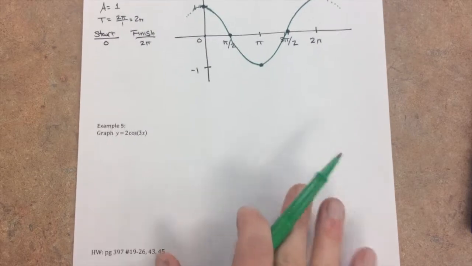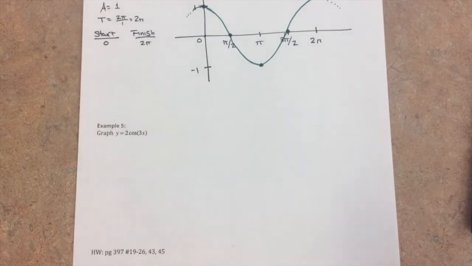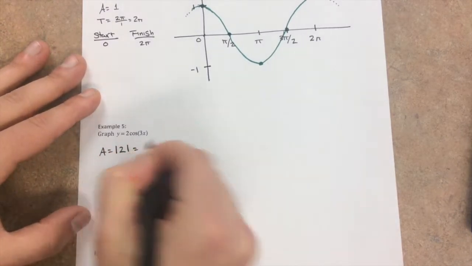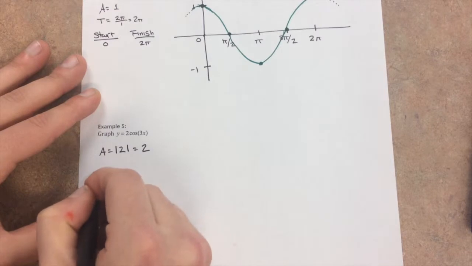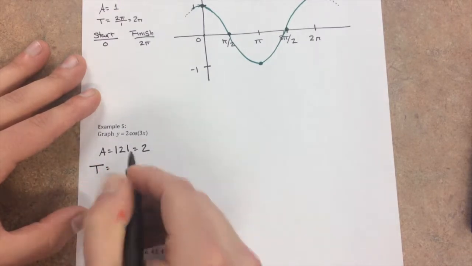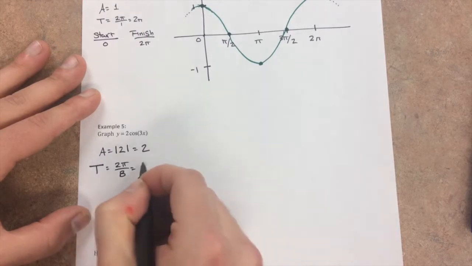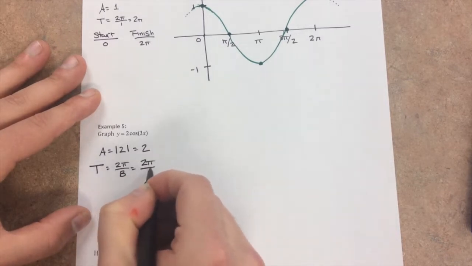All right, so with example 5, we're going to figure out the amplitude and the period. The amplitude is the absolute value of 2, which is just 2. Our period, capital T, is 2 pi over b, which is the number inside. So that's 2 pi over 3.